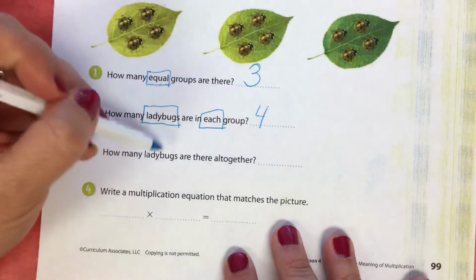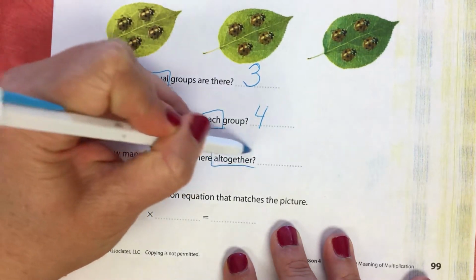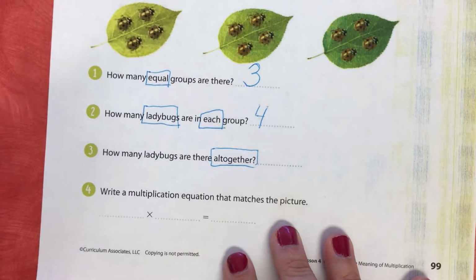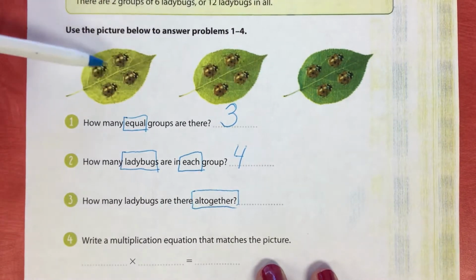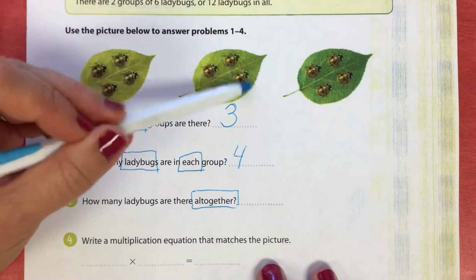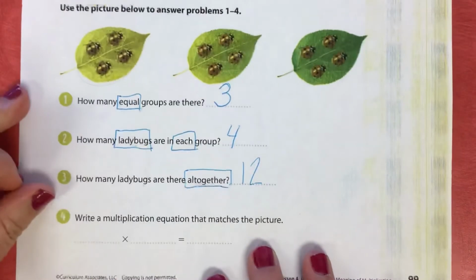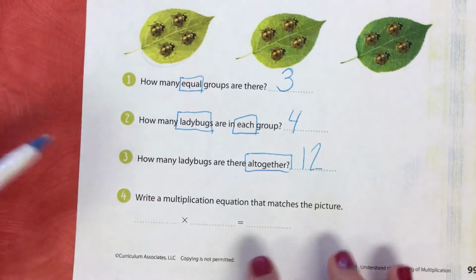Number 3 says, how many ladybugs are there all together? So in all. So 3 groups of 4 would make what? 4, 8, 12. So there are 12 ladybugs all together.